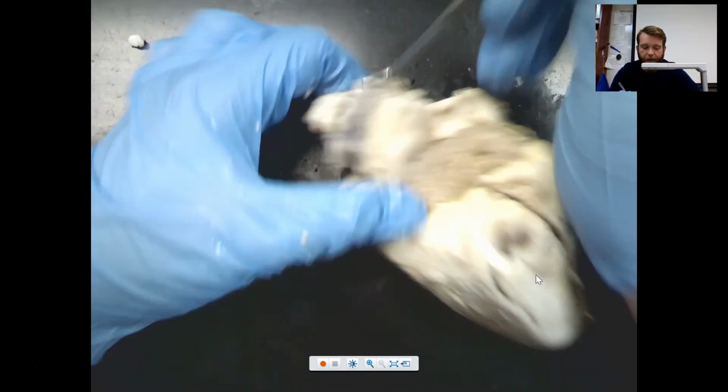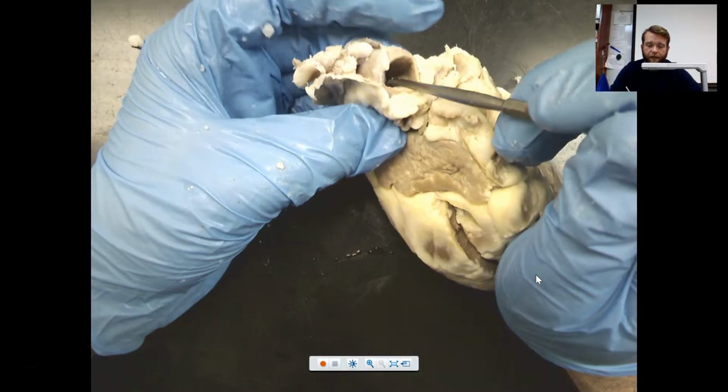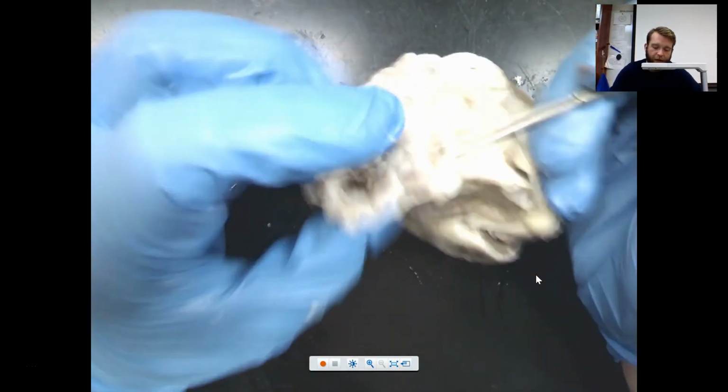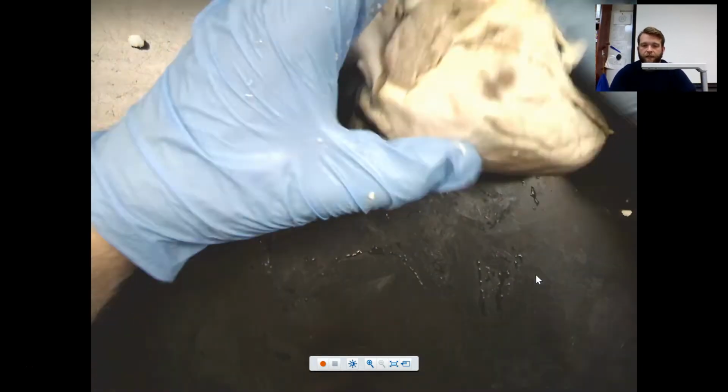But we can see again here, if you look at the top, these are more of the vessels that are coming from the aorta. This is actually a continuation of the aorta, and then if we go up a little bit further, that's where our innominate artery is coming out. Okay, so those are external features.